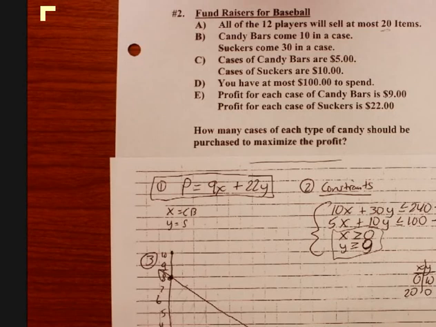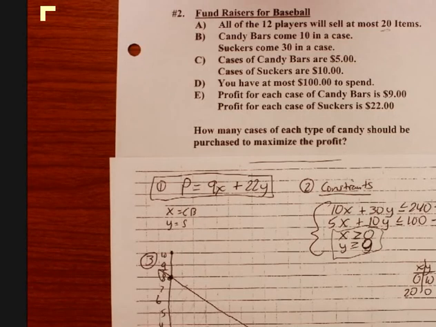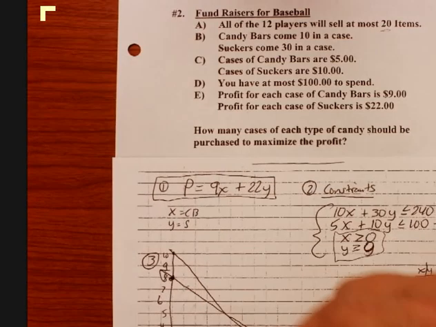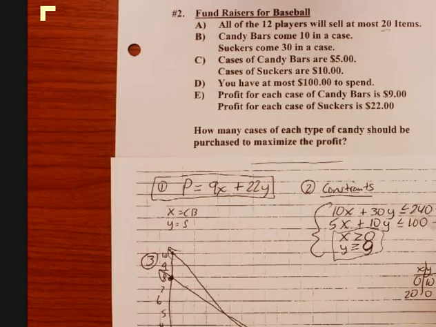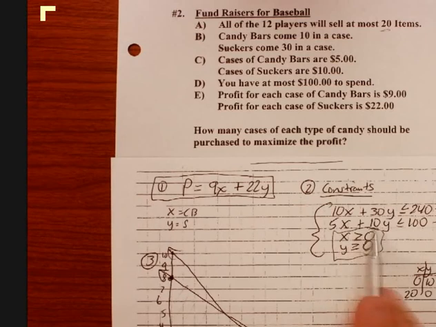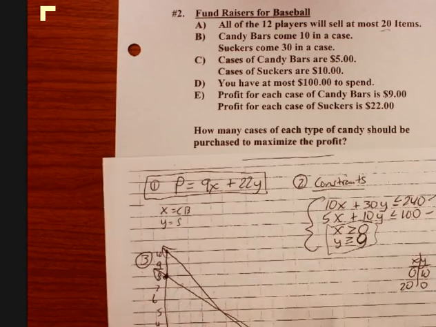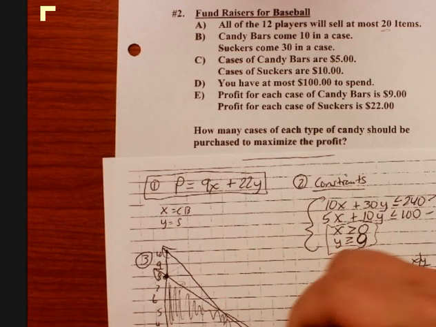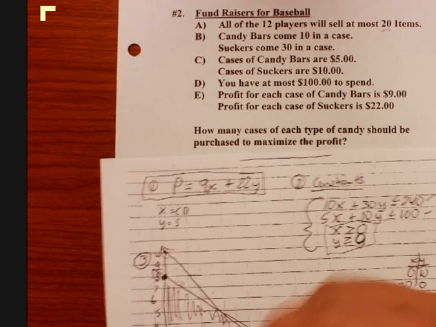Well, that's this point right here. And so then I'm going to have, I'll try to do this as straight a line as possible, this constraint. And if I plug in the point 0, 0, I'll get 0 is less than 100, and so now it's less than this graph. So my feasible region is the area bounded by those lines, and I'm in the first quadrant.